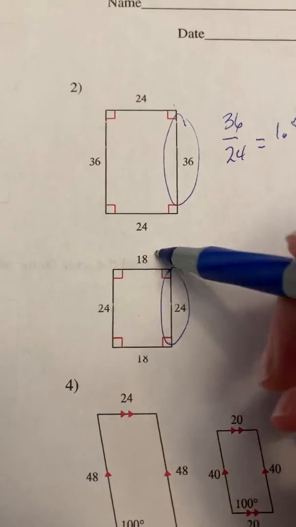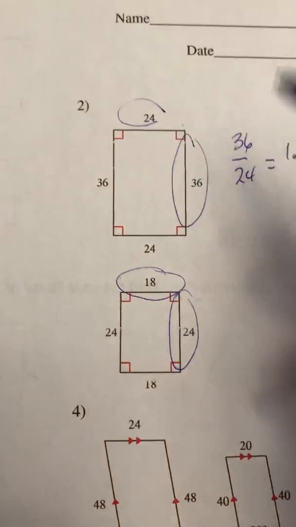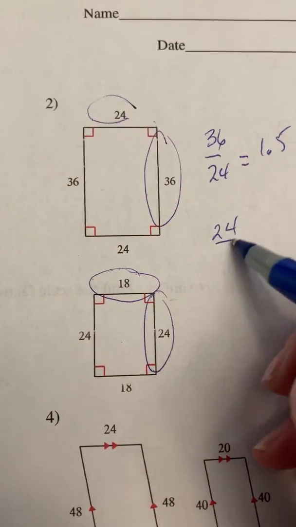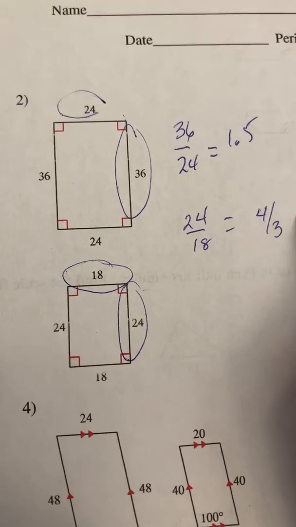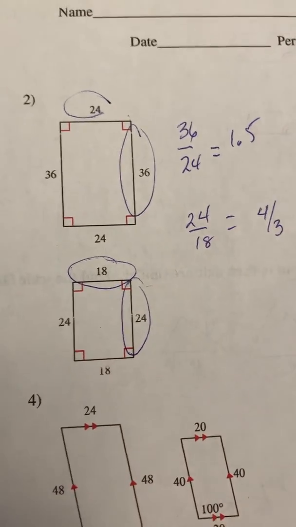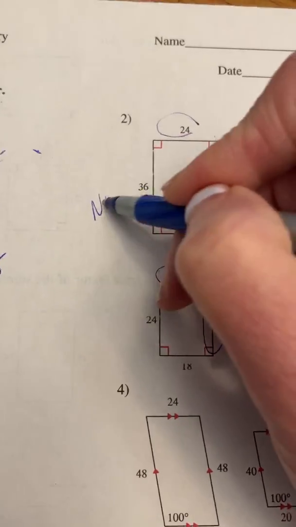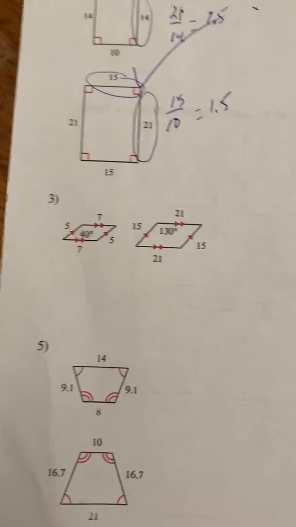Looking good so far. Now we're going to do these sets of corresponding sides, and we get 24 over 18, which reduces to 4/3, which is 1 and 3/10 repeating. So this is a big no. This one is not. We would write not beside it, okay?